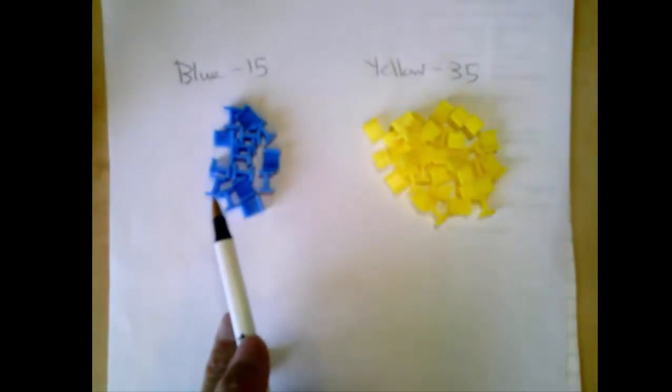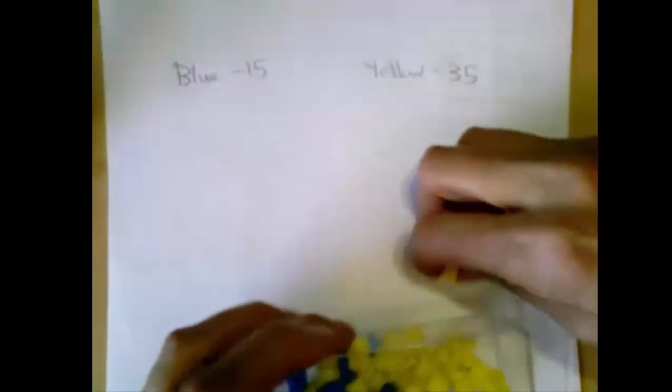So I'm going to simulate the alleles in a population using these tokens from a game that I had at home here. And I counted out 15 blue and 35 yellow of these markers. And each one of these is going to represent an allele in the population. I'm going to combine these together in a little cup, and I will perform a simulated mating by randomly drawing 2 alleles at a time from this cup.